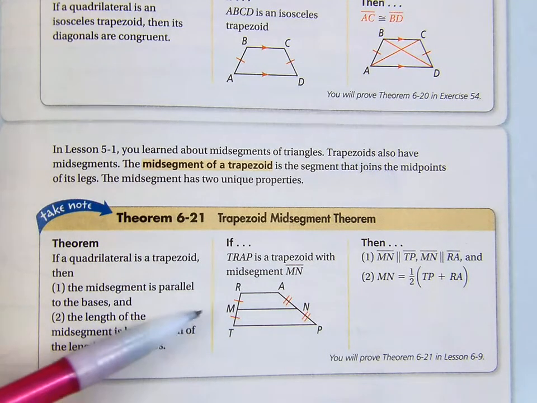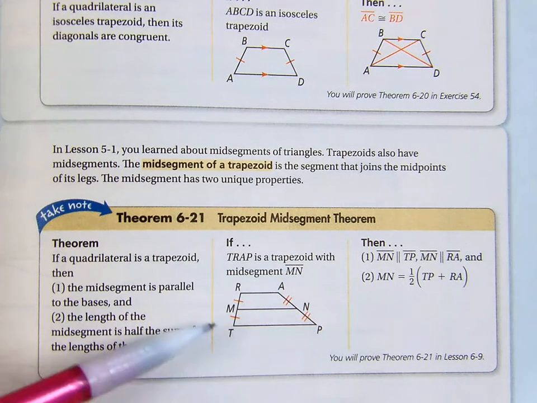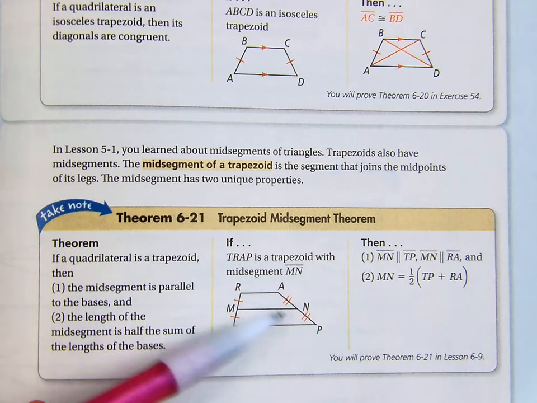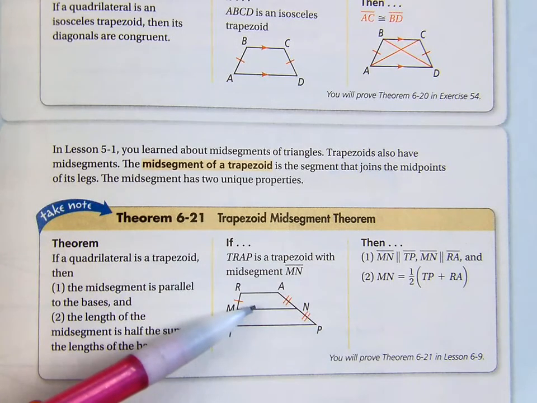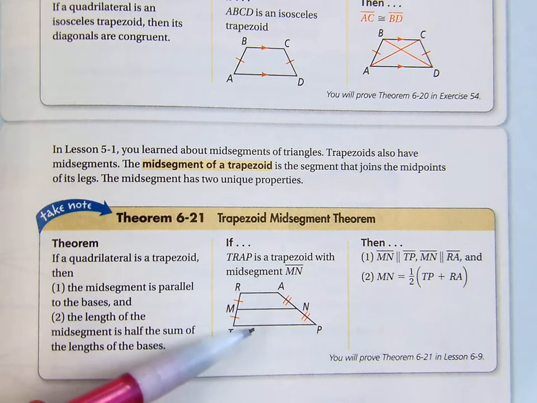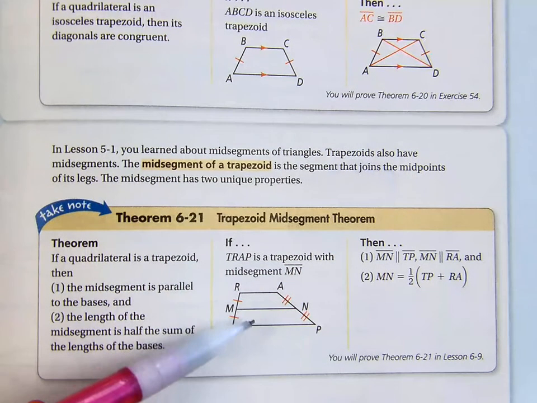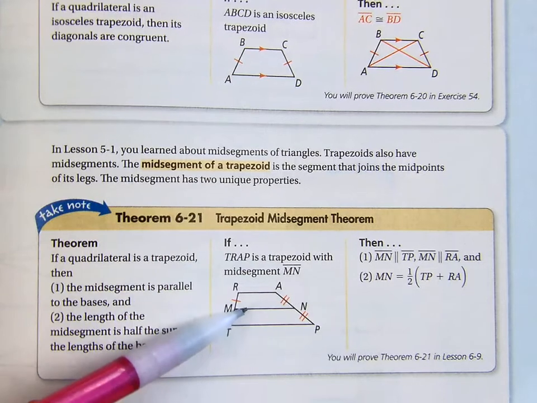So M is the midpoint of RT, N is the midpoint of AP. So MN is the midsegment. And the way it works, that midsegment will be parallel to the two bases because it joins the midpoints of the two sides. And it's the average of the two bases. In other words, if you add these together and divide by 2, you would get this measure.